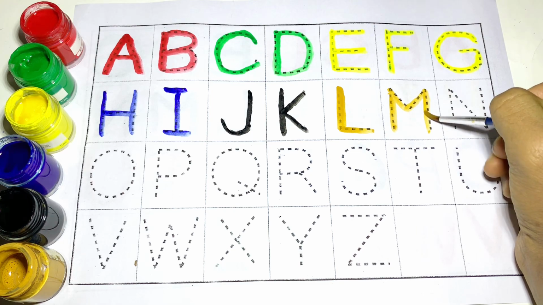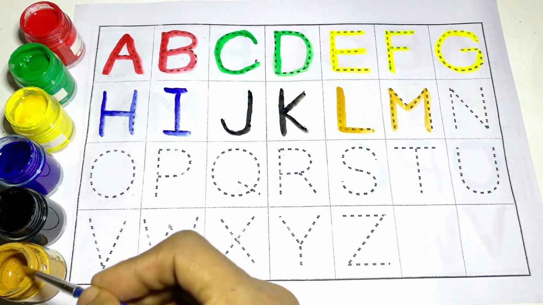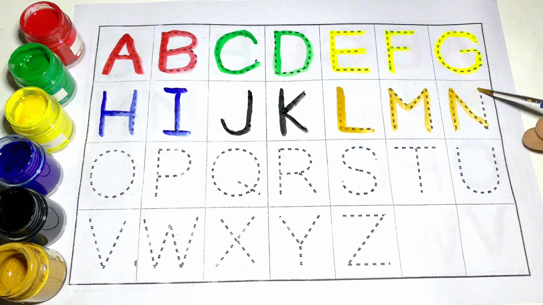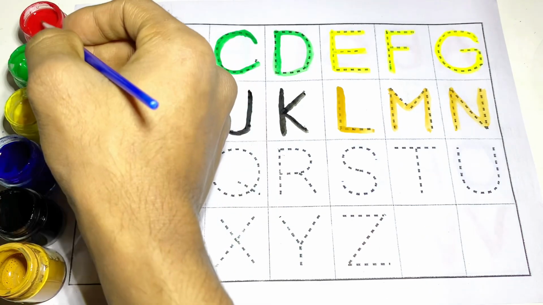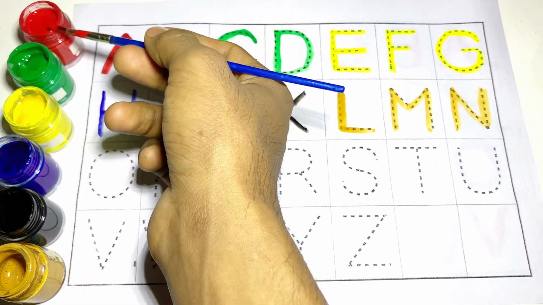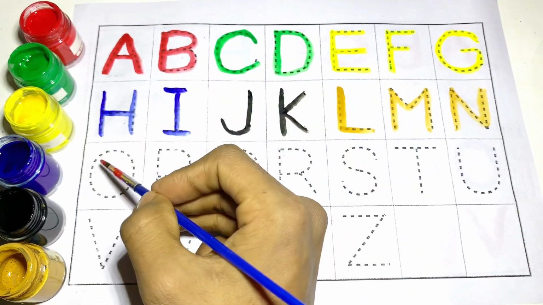M for mango. Kids, again use yellow ochre color and draw N. N for nose, N for nest. Kids, now I draw O. O for orange, O for octopus, and use red color.